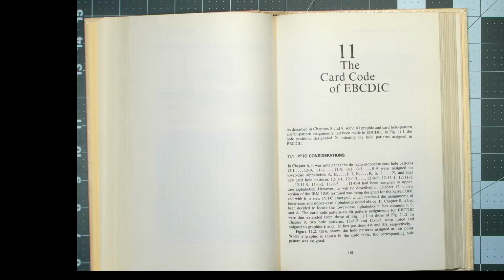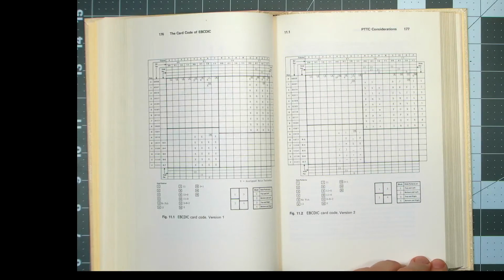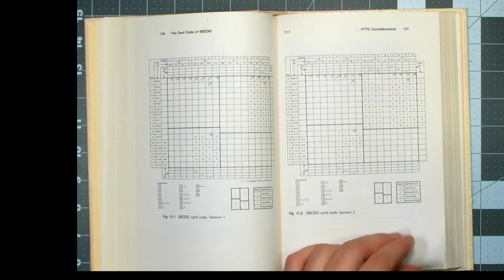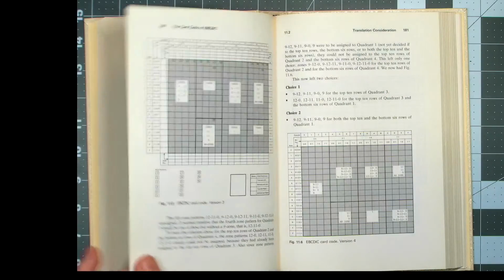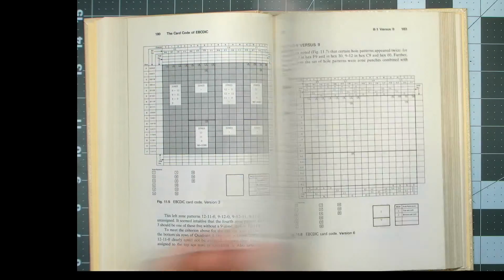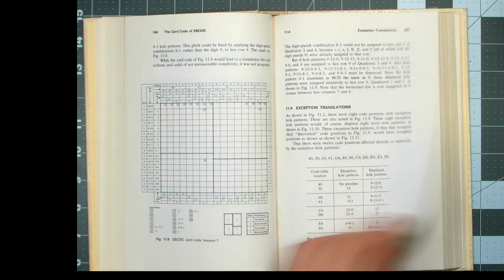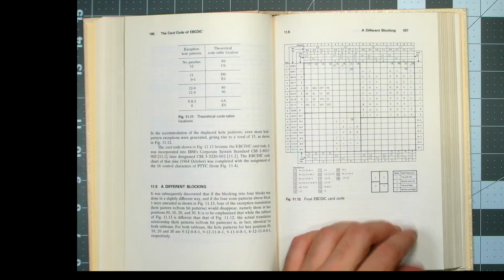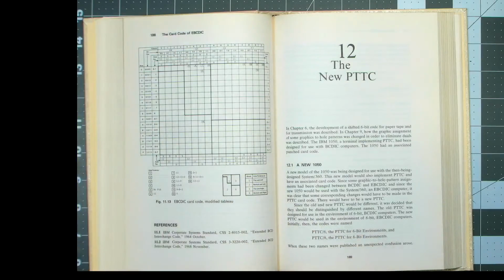The card code of EBCDIC. More boring IBM engineering specific stuff, blah blah blah. We made these decisions about our machines, so they affected our character set. Things happen.